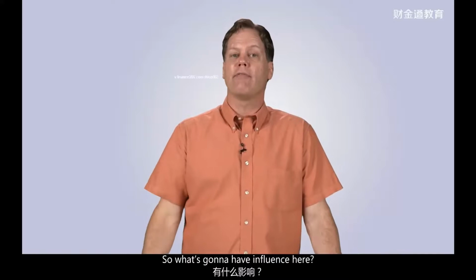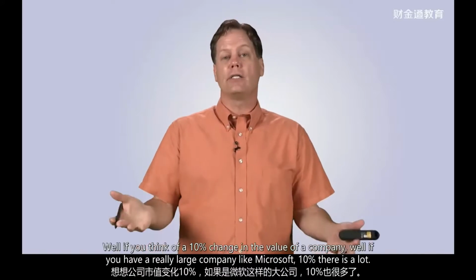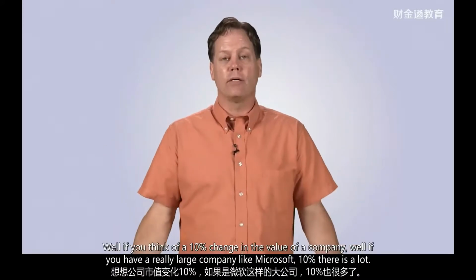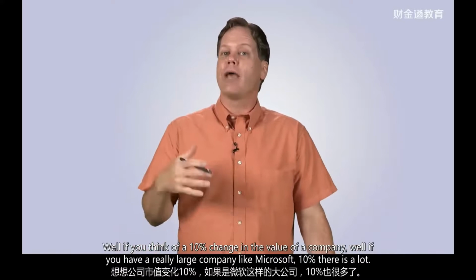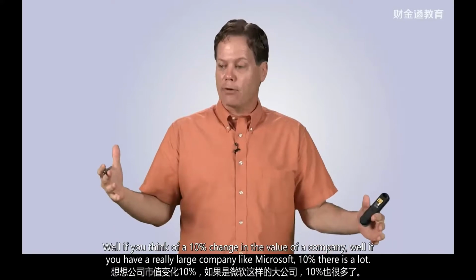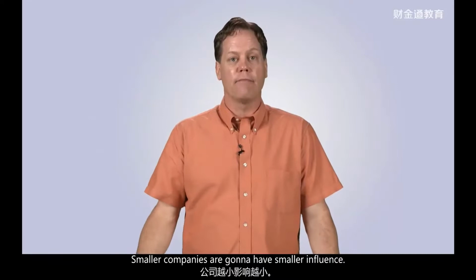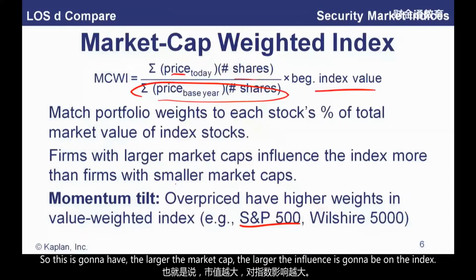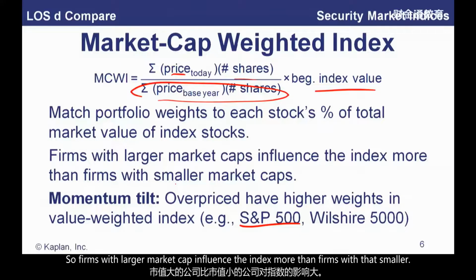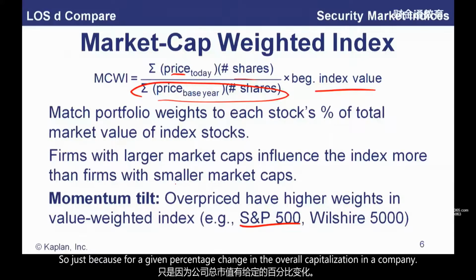So what's going to have influence here? Well, if you think of a 10% change in the value of a company, if you have a really large company like Microsoft, 10% there is a lot. A smaller company is going to have a smaller influence. So the larger the market cap, the larger the influence is going to be on the index. So firms with larger market cap influence the index more than firms that would be smaller, right? Just because of a given percentage change in the overall capitalization of the company.